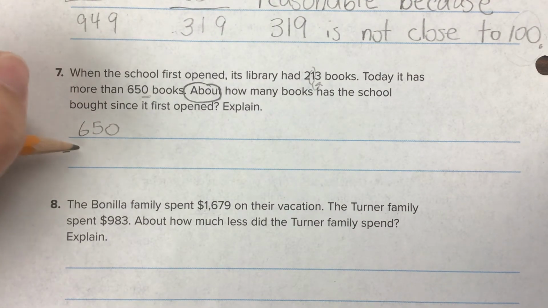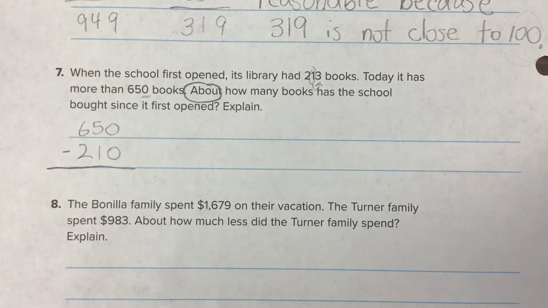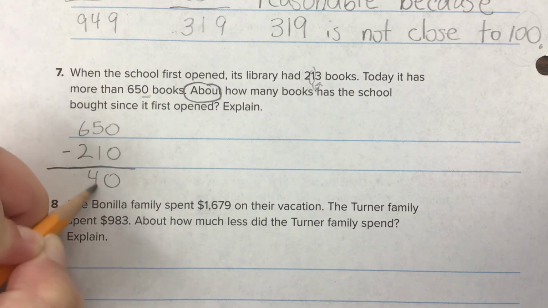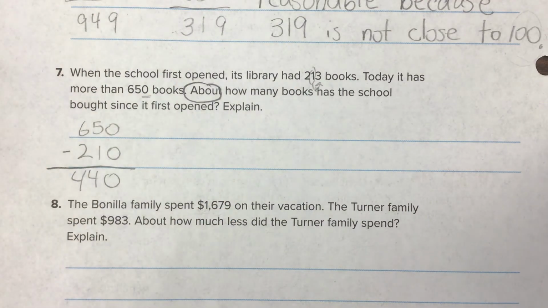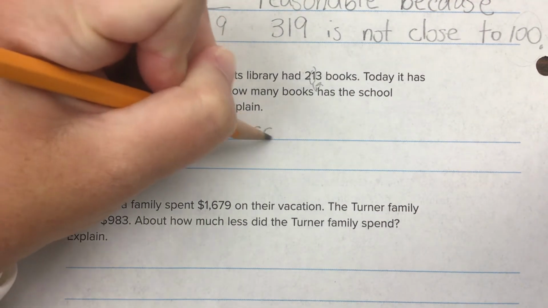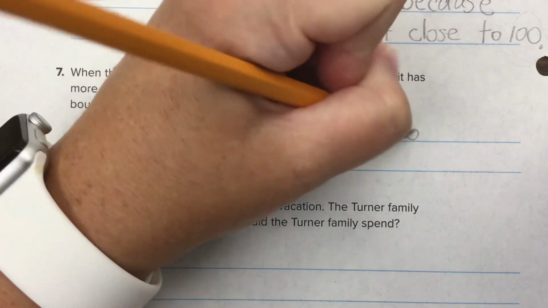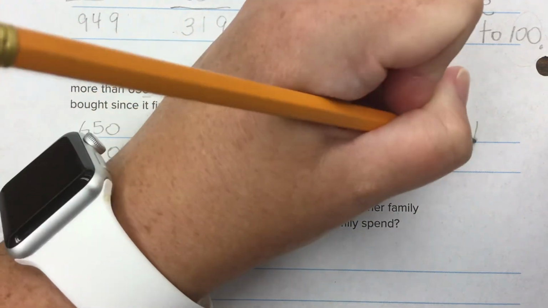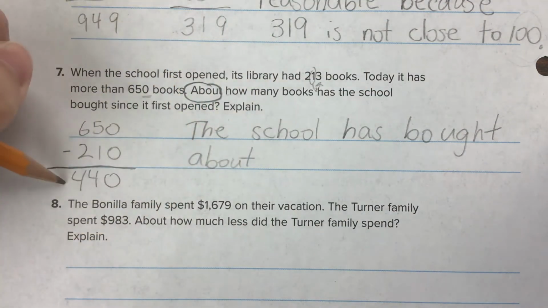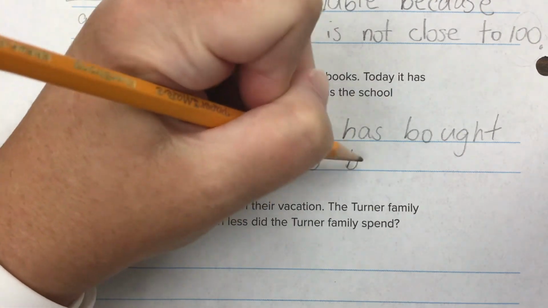I'm going to subtract about how many they started with, 210. This would round to 210. Then I could do my easy subtraction, 440. So the school has bought about 440 books.